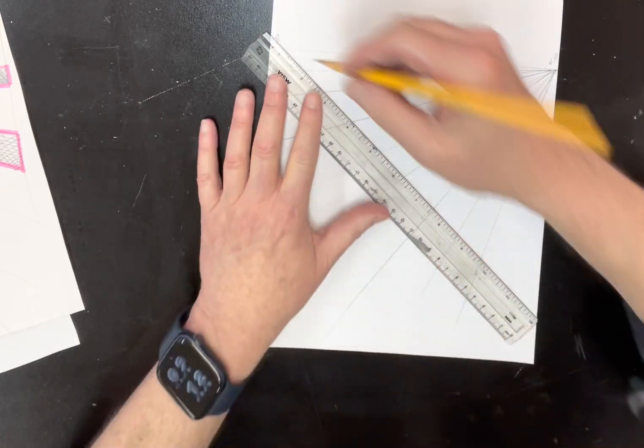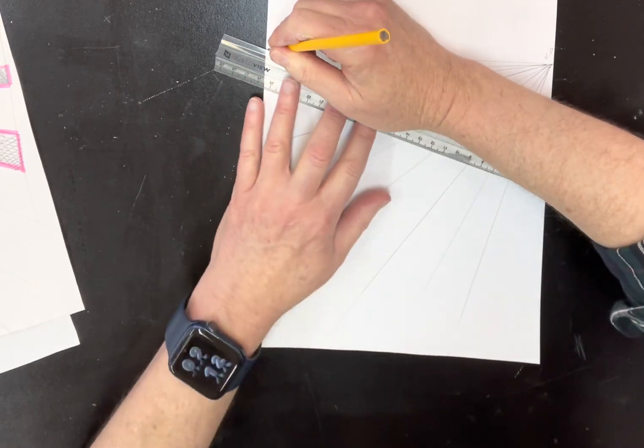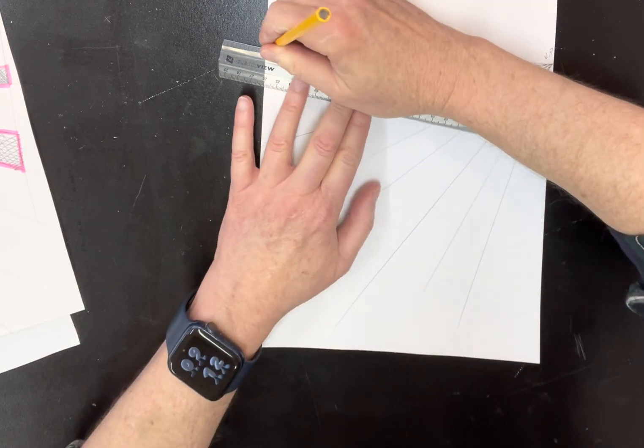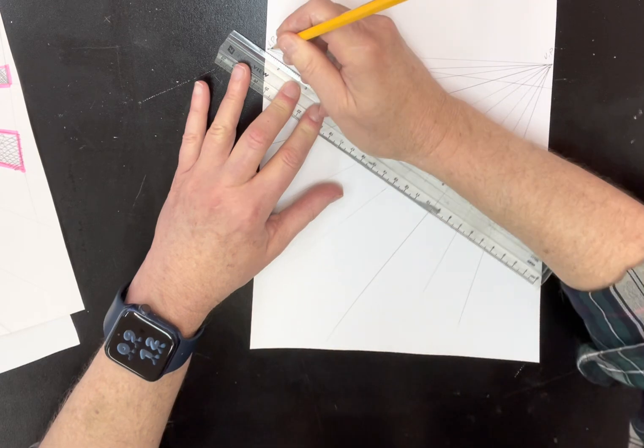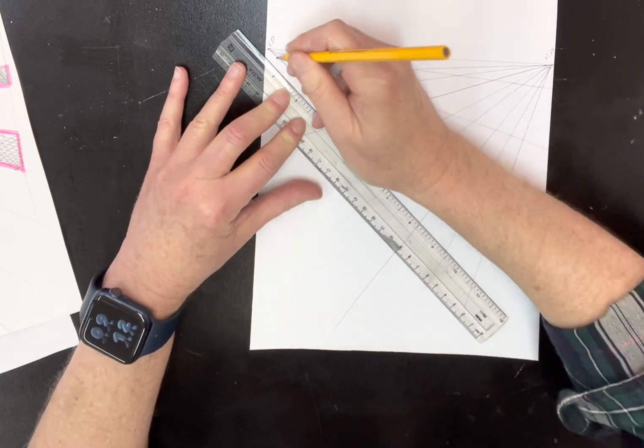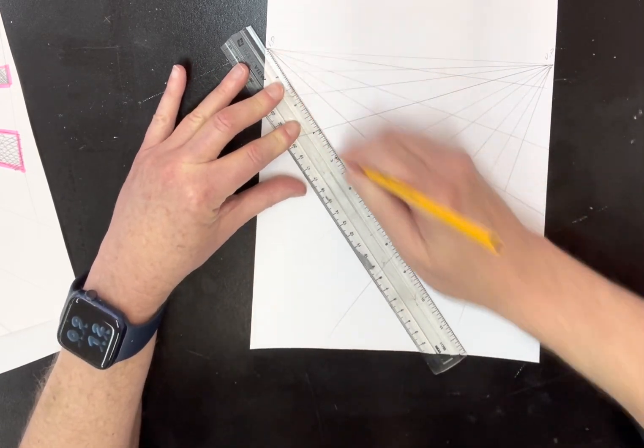Now I'm going to do the same thing over here with my left vanishing point. Radiating lines coming off the left vanishing point, very similar to what I just did from the right, and you notice the lines do cross, and where they cross, those potentially can be bases for some of my objects.